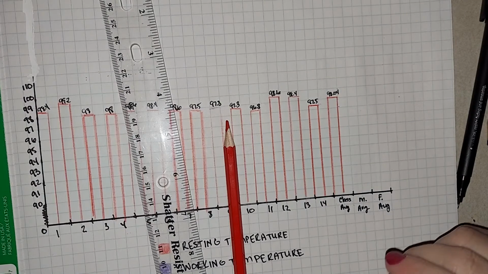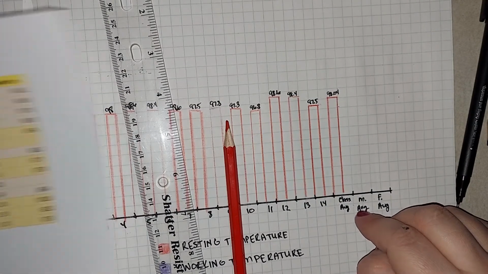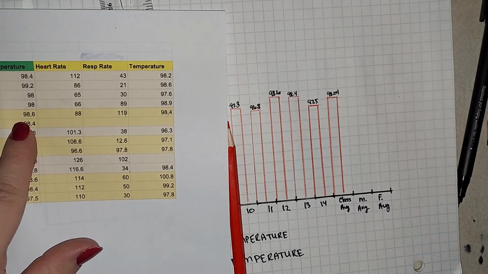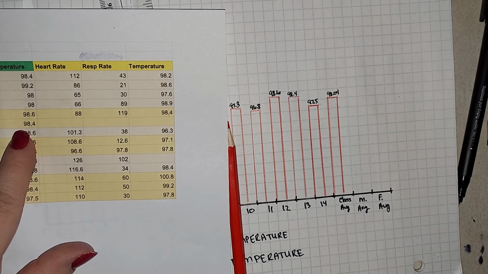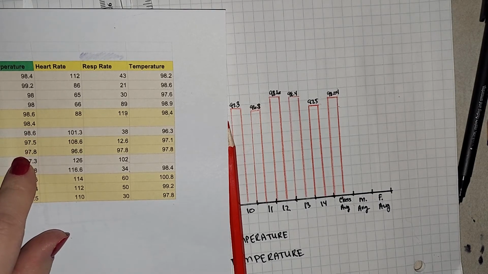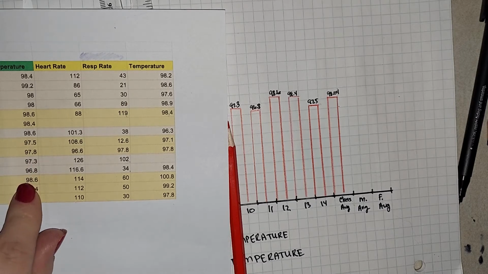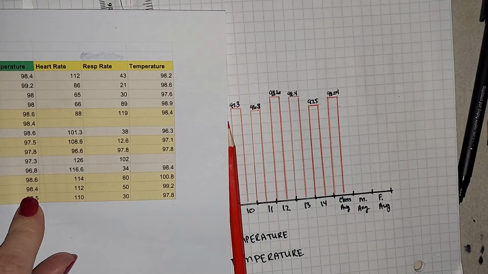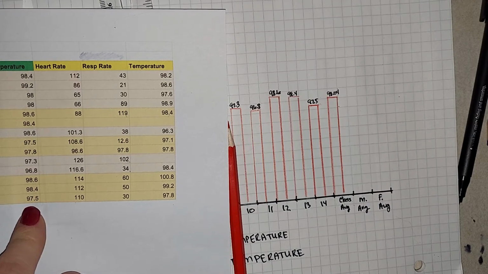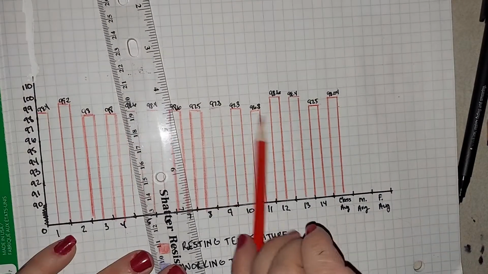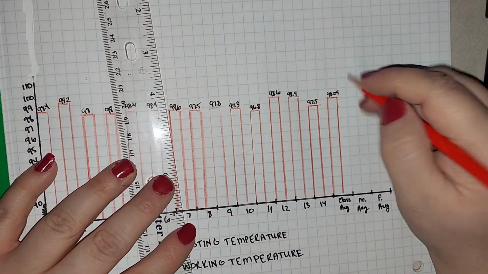We're going to be looking at the male average. So we're going to go down through just like we did before and find the temperatures. 98.6 plus 98.4, 97.5, 97.8, 98.6, 98.4, and then 97.5. Just that, and divide by 7. Gives us 98.1.